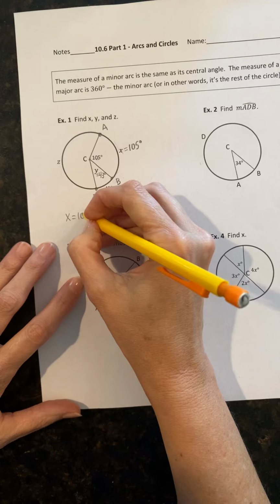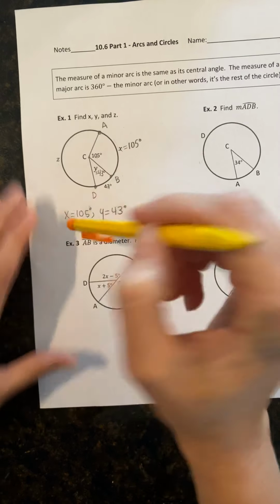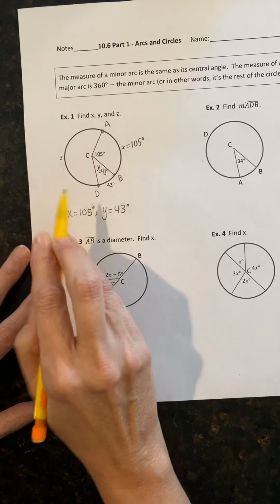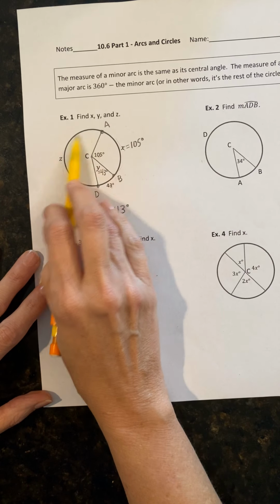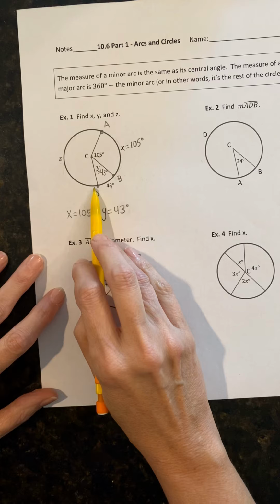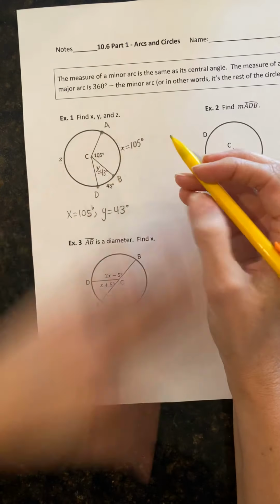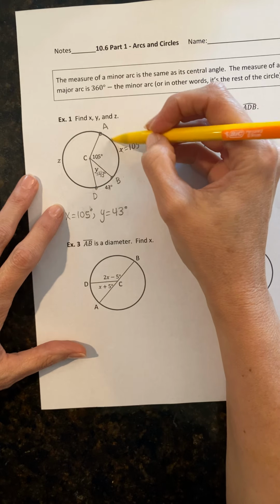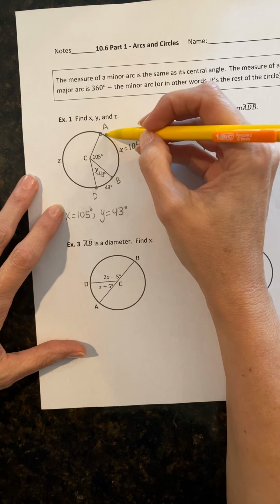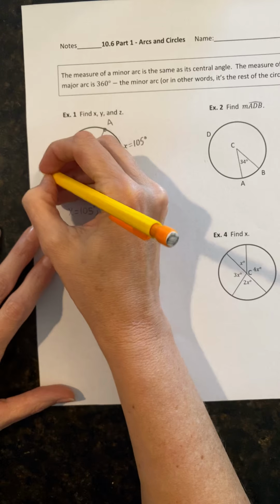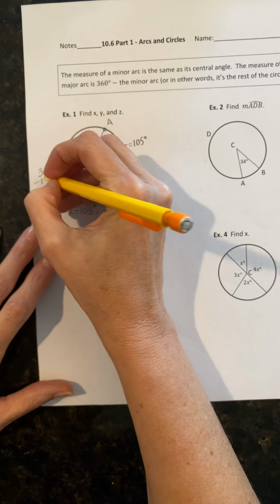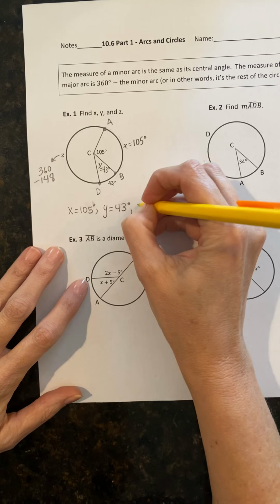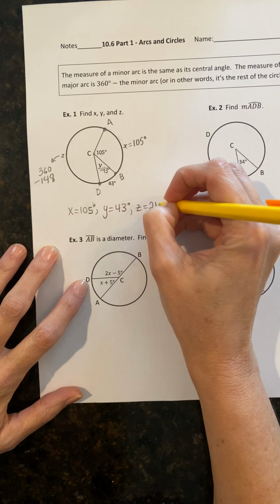And then to find Z, since we don't know the angle that goes with it, it's just the rest of the circle. See, Z is a major arc. It goes past 180, so it is the rest of the 360 degrees. Together, these 2 arcs are 148. And so to find Z, we're going to do 360 minus 148. And you get 212. So Z is 212 degrees.